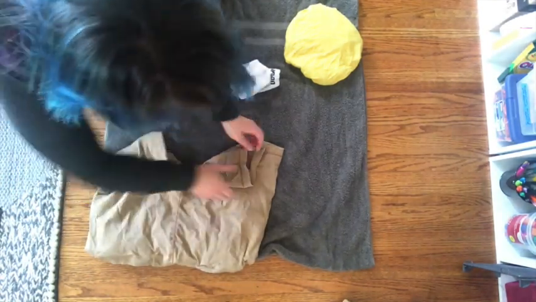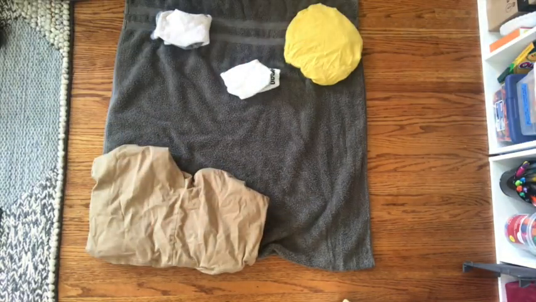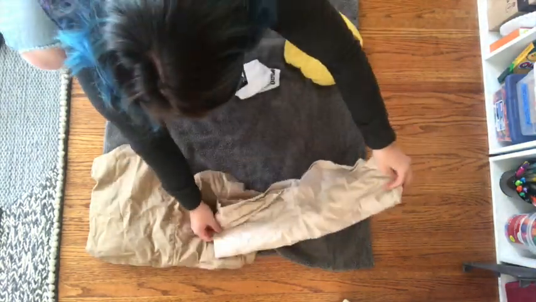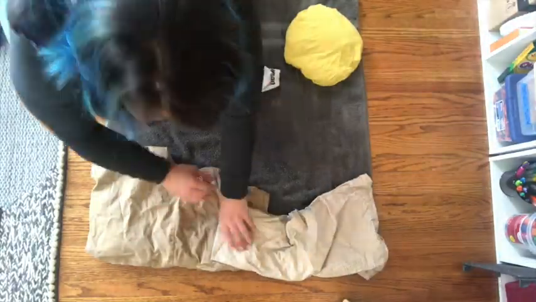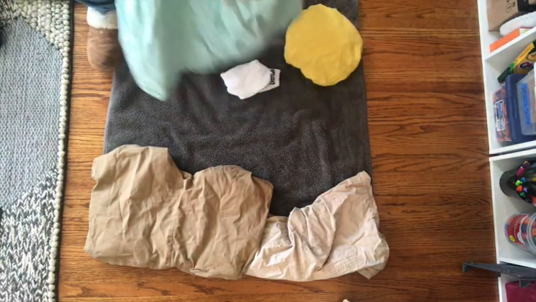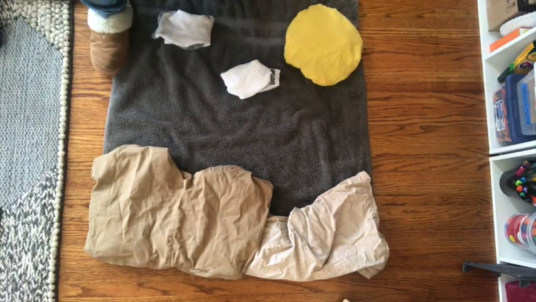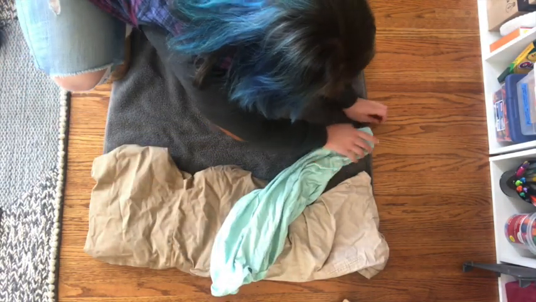Now I'm working on the foreground. I'm trying to create mountains with some brown shorts. I'm even going to add a river.